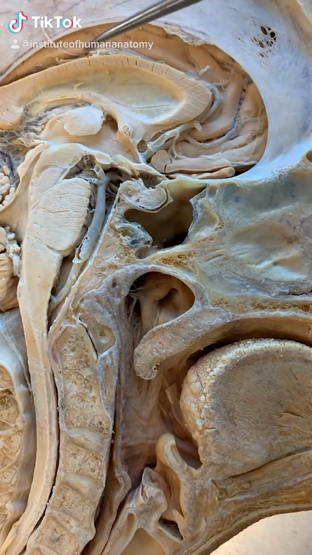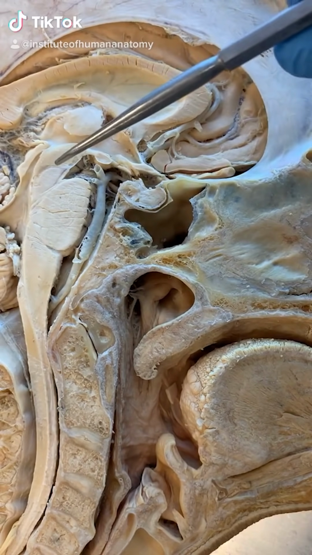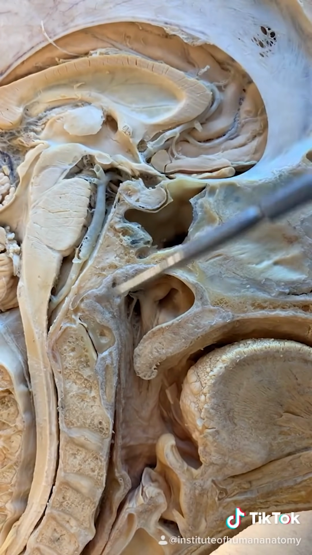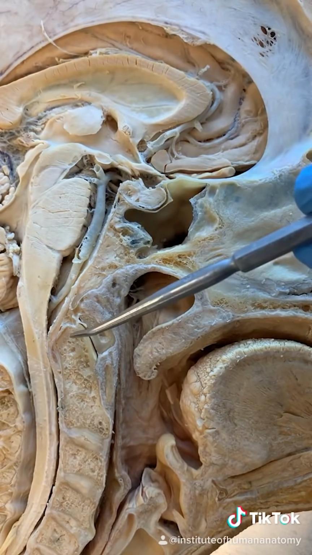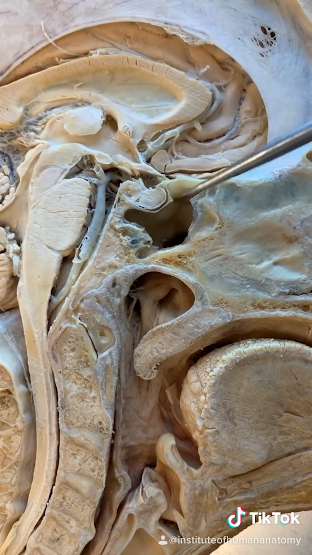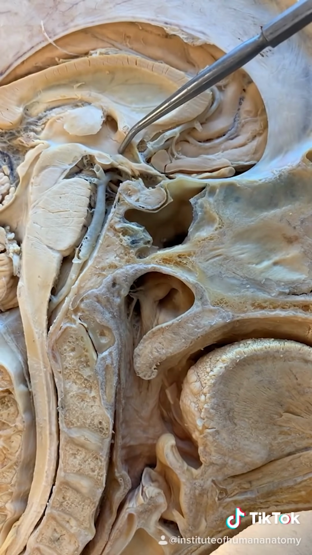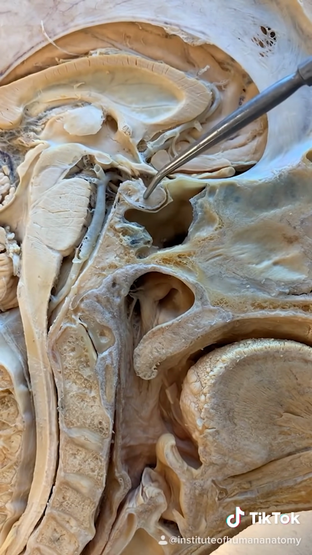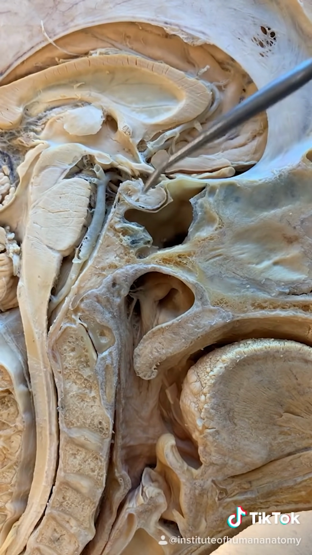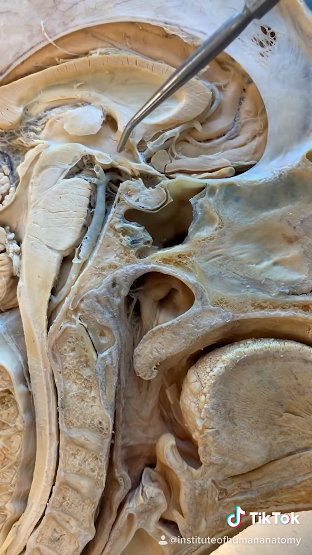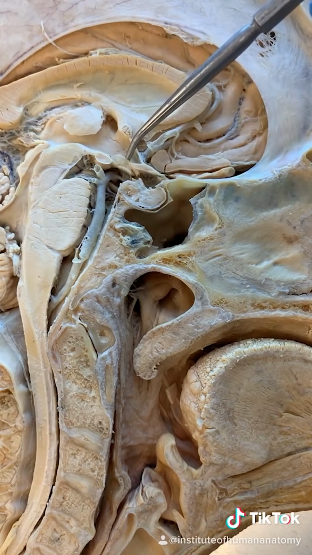Okay, so there's a lot to focus on here. So I want to first orient you to this being the brain stem. We can see the upper portion of the cervical spine. This hollow space here is called the sphenoidal sinus, but I want to bring our focus to these two areas, one being the hypothalamus and the second one being the pituitary gland. Now, most people have heard of this pituitary gland, at least passively before, but the hypothalamus can be a new structure for a lot of people.